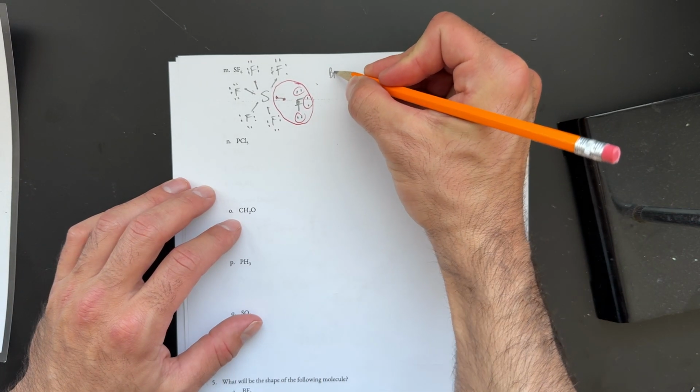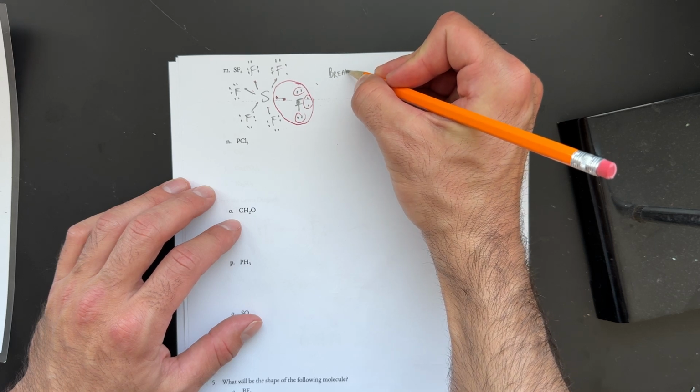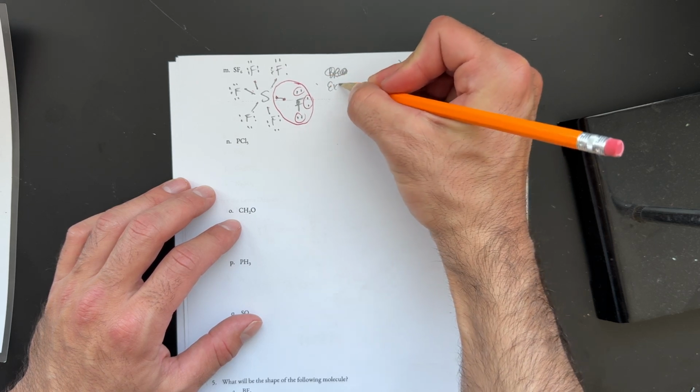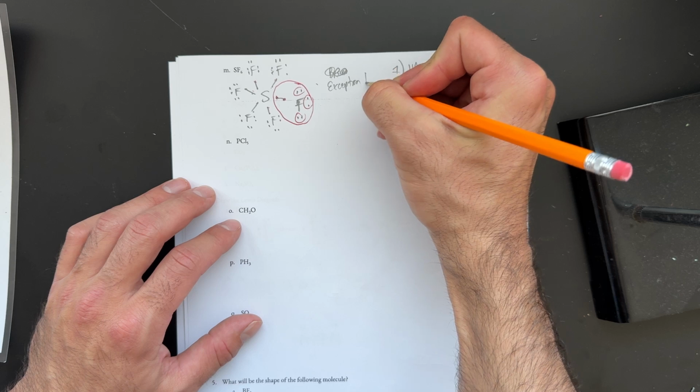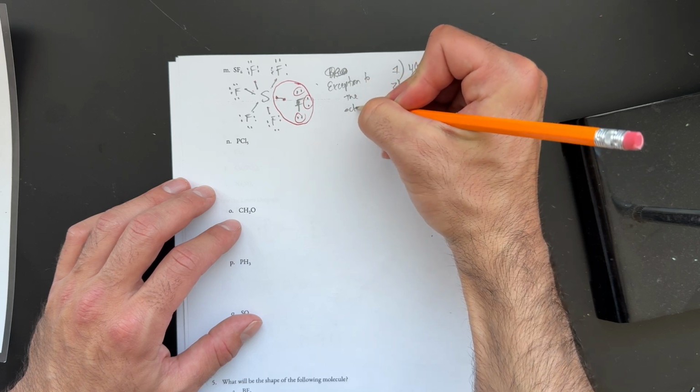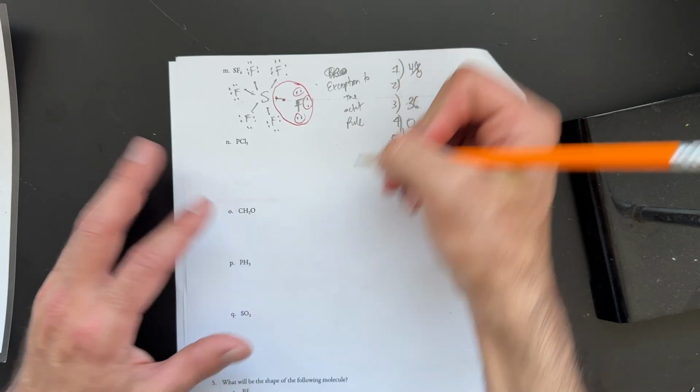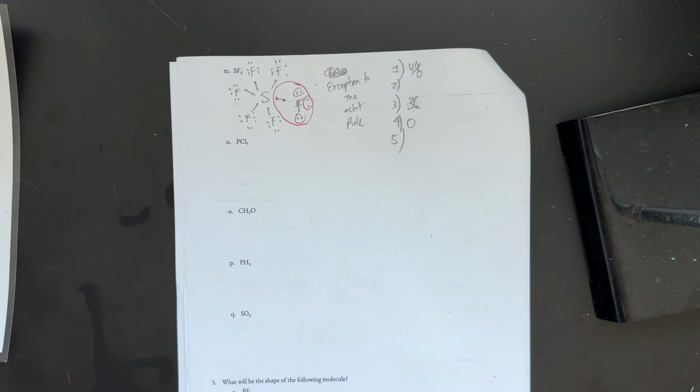So remember, or I guess it's really an exception to the octet rule. Exceptions happen when you can't do anything else. Remember, these rules are just things that I give you that tell us about 90% of situations, but there are situations where nature is just more complex than that. We want to put nature in a box, but that is not how nature works. We are trying to make sense of a complex world.